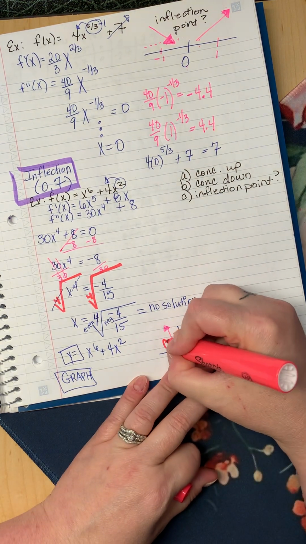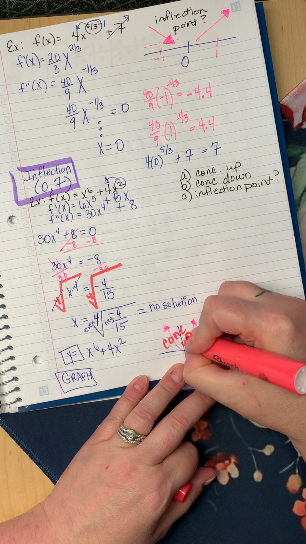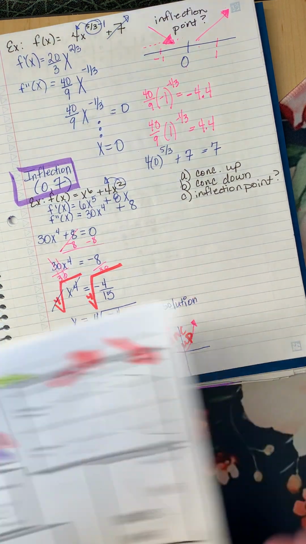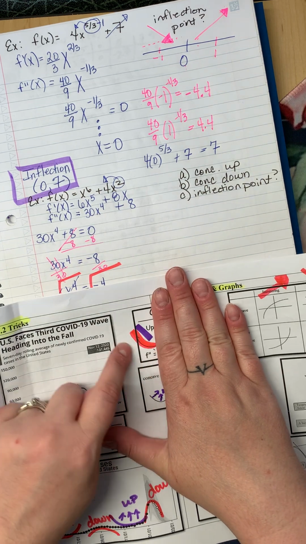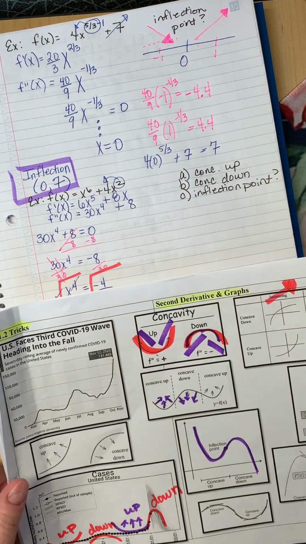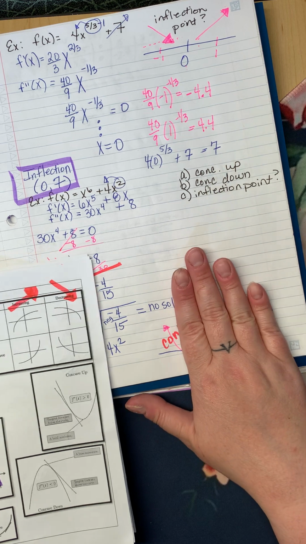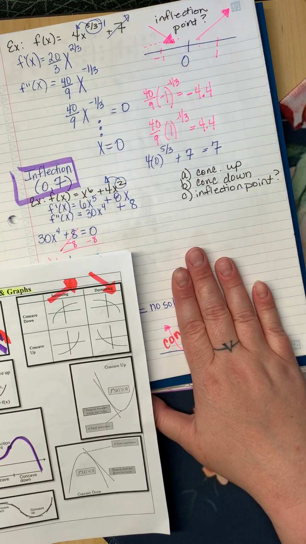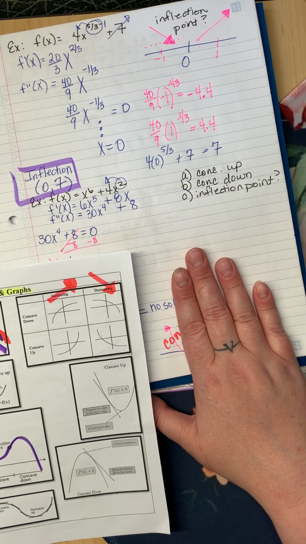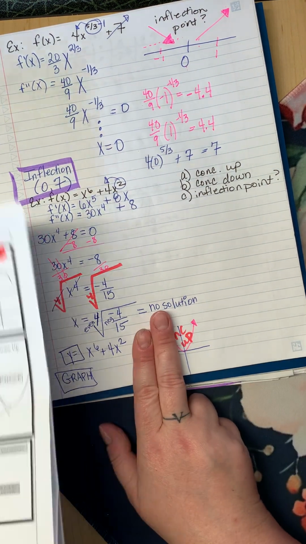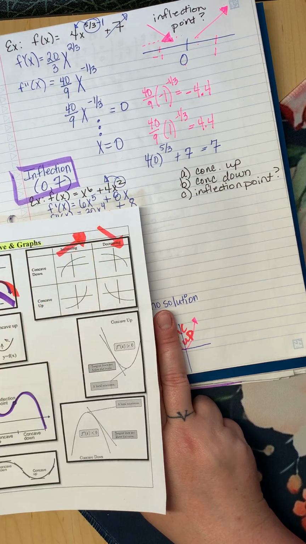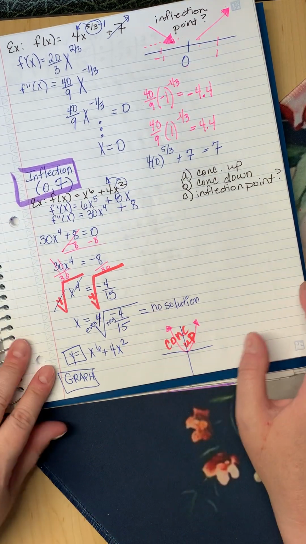It's concave up everywhere, because the left side of this parabola looks like the left side of this concave up, and the right side of the parabola looks like this piece of the concave up. So it's concave up everywhere.